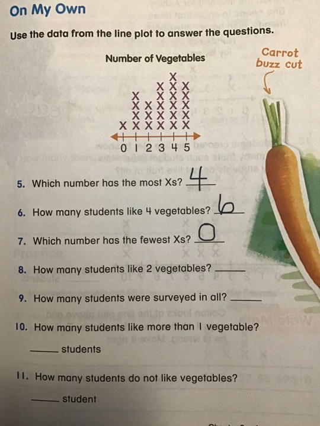Okay, number 8. How many students like 2 vegetables? All right, well, let's go to our line plot. Let's look at the number 2. Let's count how many X's, and that will tell us how many. 1, 2, and 3.